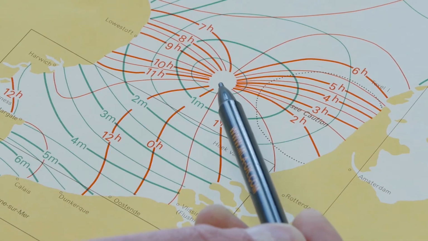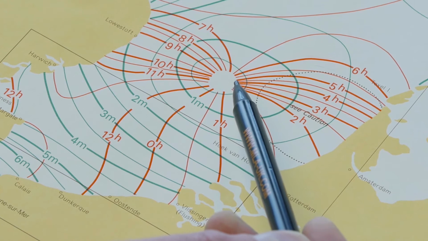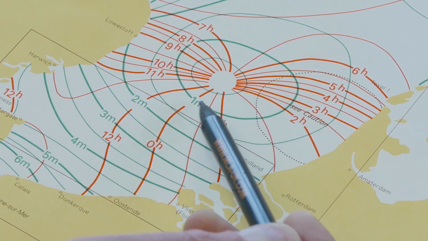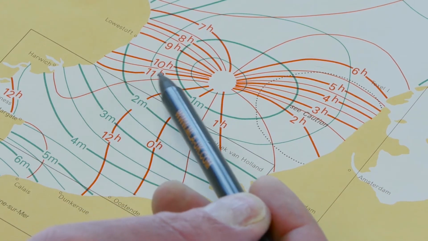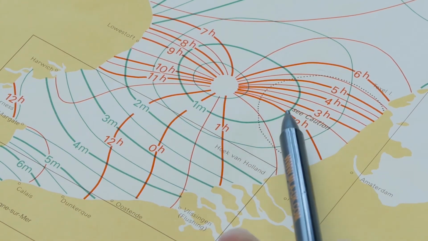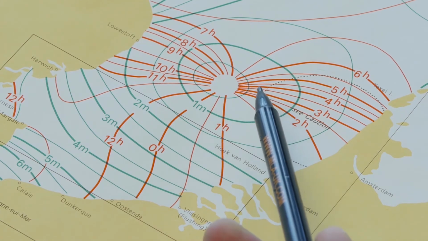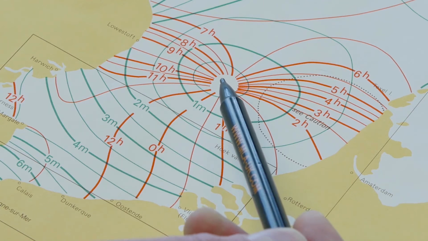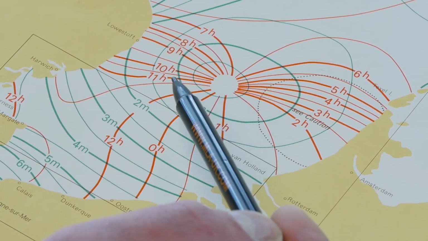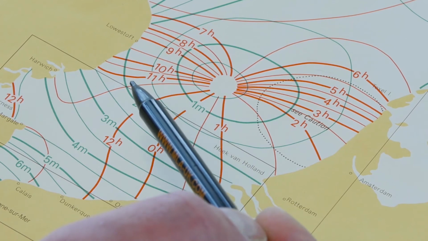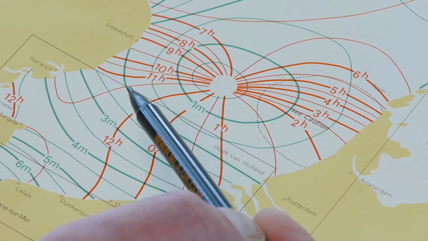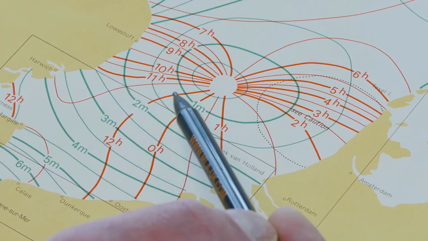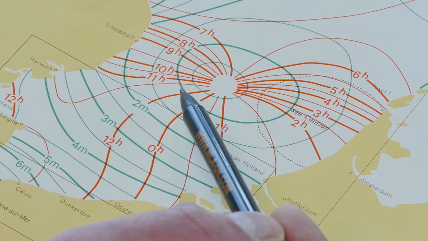The co-tidal chart represents this lattice of two sets of lines, those of amplitude, denoted by the green, and those of phase, denoted by the red. So by using the co-tidal lines, which are drawn through points of equal mean high water interval, or the phase, which is the red lines, and the co-range lines, which represent points of equal spring range, which are the green lines, we can make an estimate of the tidal height for our offshore location.